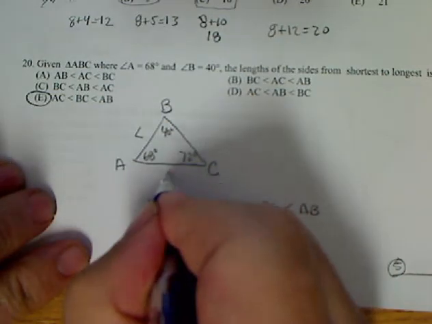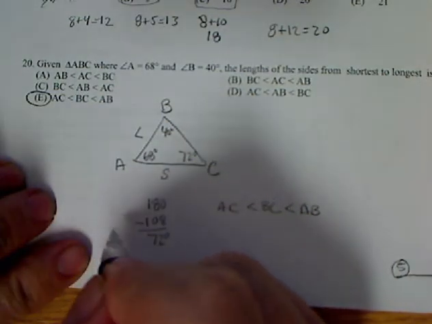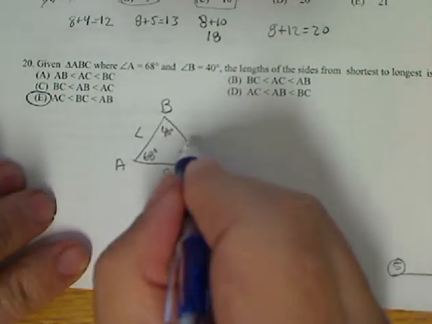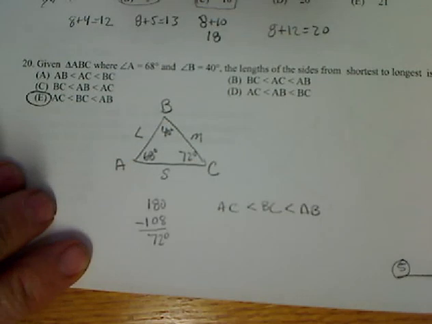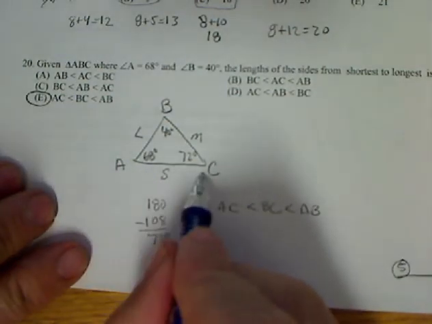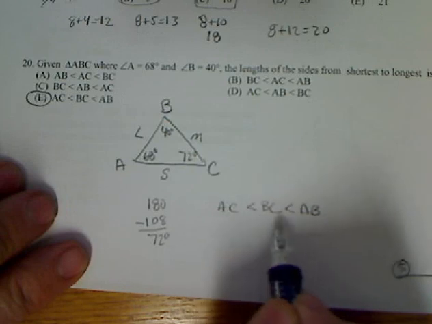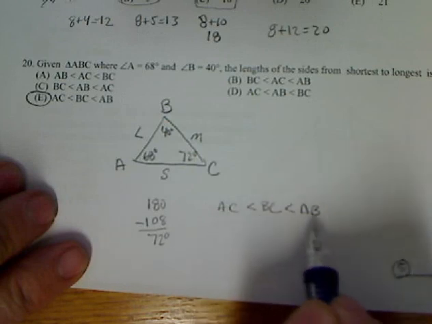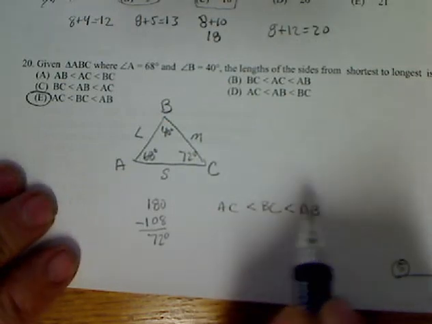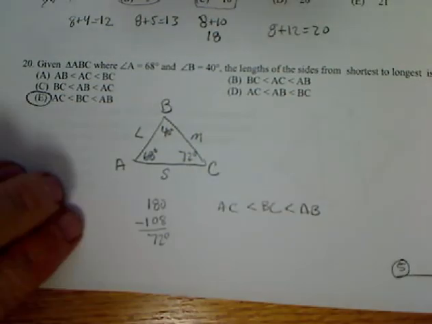My smallest side is going to be AC, and the one in the middle is going to be BC. I want to go from smallest to largest. Smallest is AC. Then my middle one is BC. Largest being AB. Answer was E.